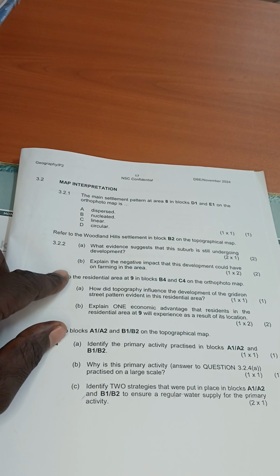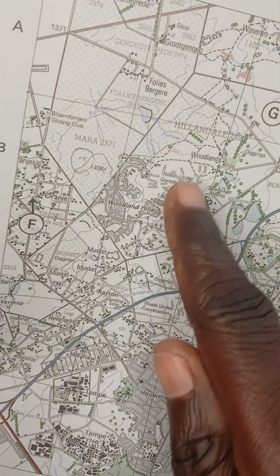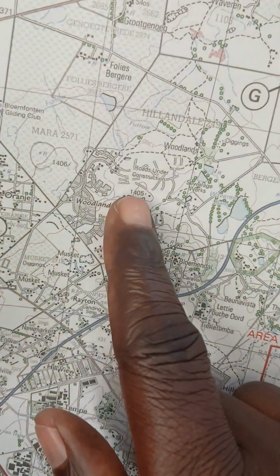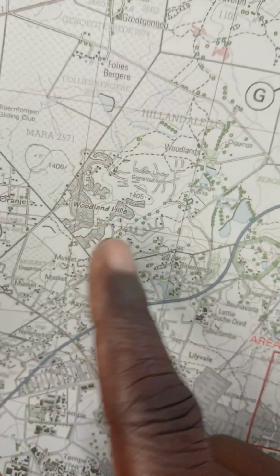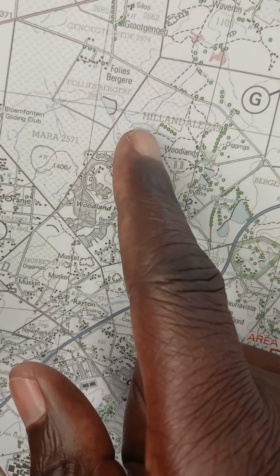Then question B reads, explain the negative impact that this development could have on farming in the area. What could be the negative impact on farming in the area? If you check on B2, you can see there's cultivated land here. So what are some of the negative impacts this development could have on farming in the area?